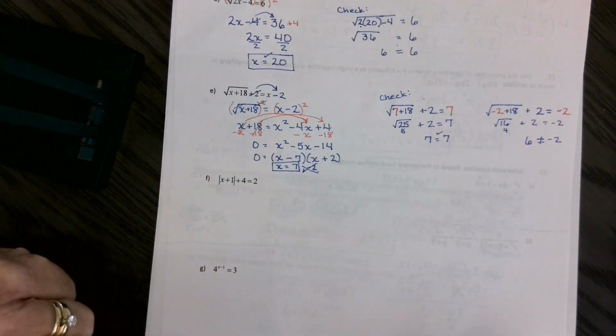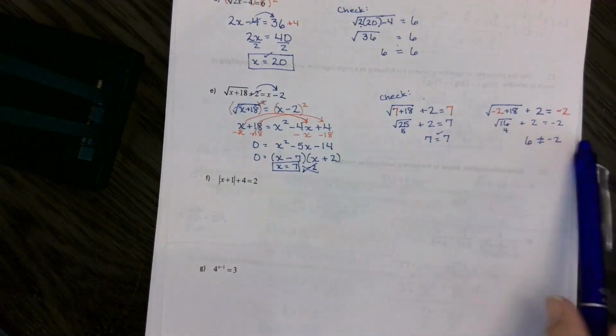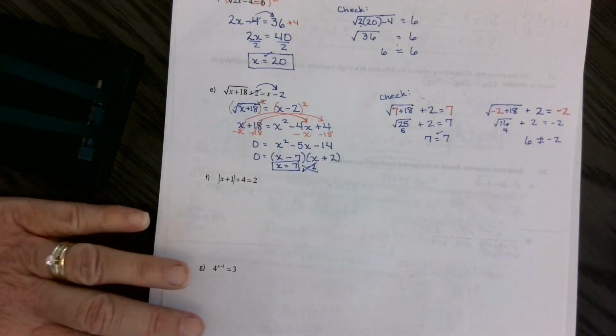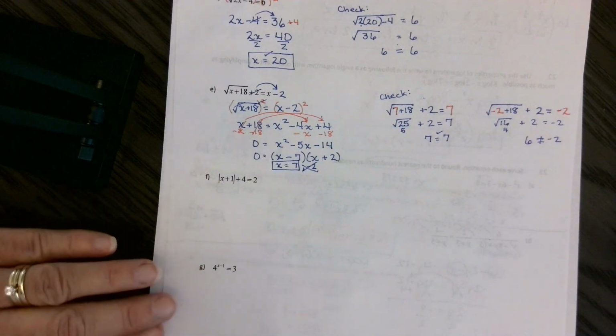The only way you're going to know is to check it. Now you can use your store button, you can check it on your calculator. I'm just showing you on paper. And you can actually even just visualize and check it in your head.